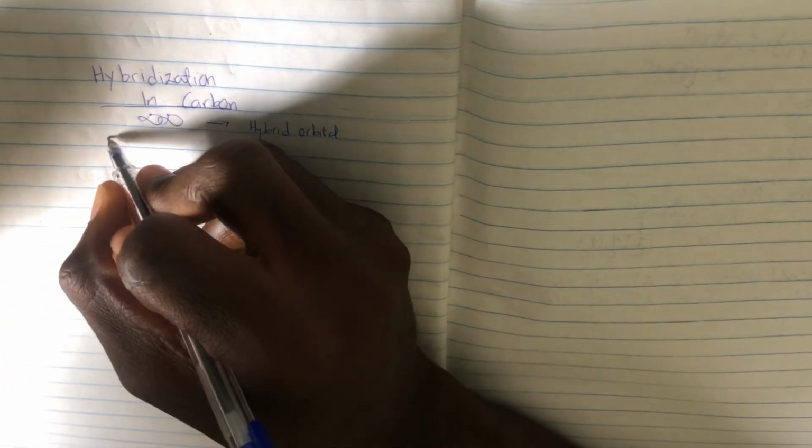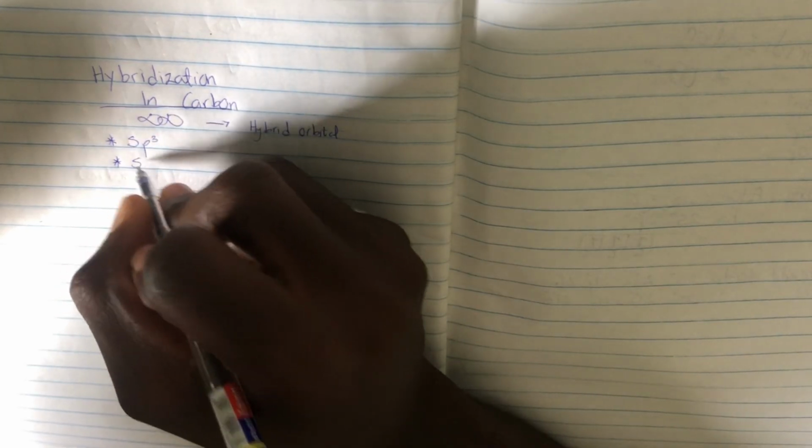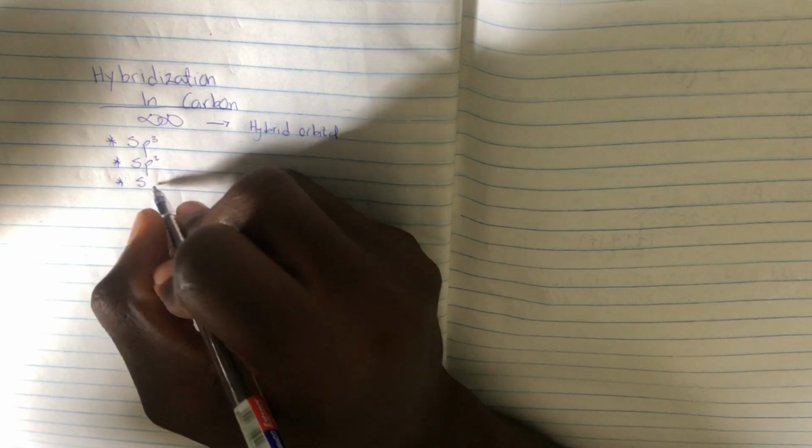So the next thing you need to know is there are three types of hybridization that occur in carbon: the SP3 hybridization, the SP2 hybridization, and the SP hybridization. At the end of this video, I'm going to be giving you a bonus tip on how to know when the carbon in the compound is actually SP3, SP2, or SP. I'm going to be giving the bonus tip at the end of this video, so make sure you watch till the end.